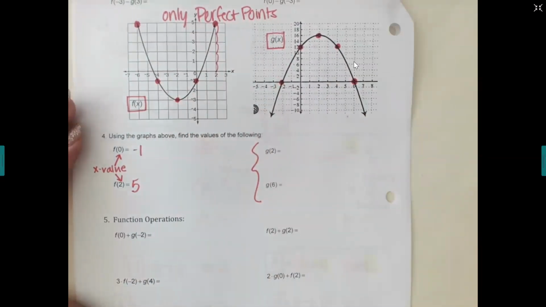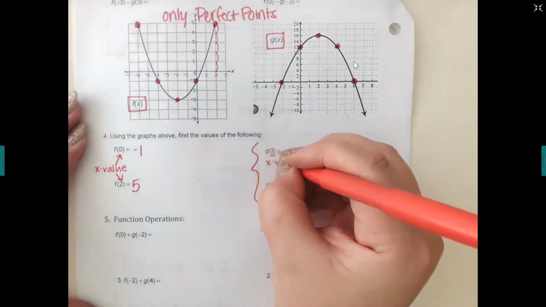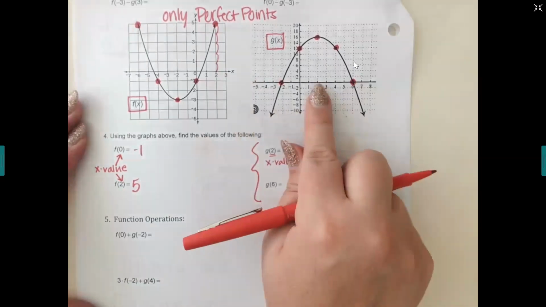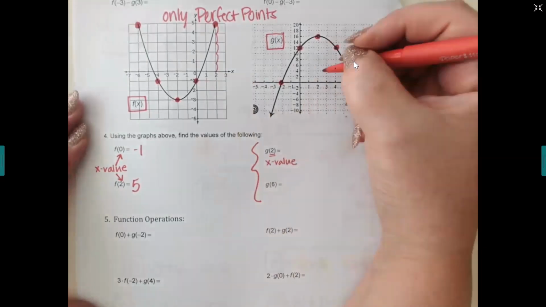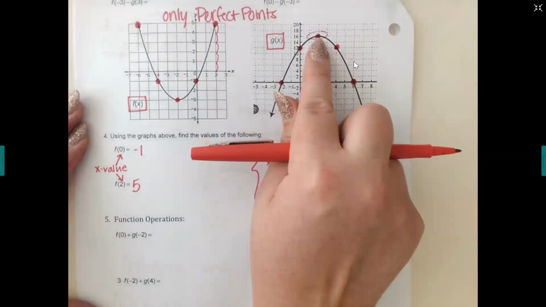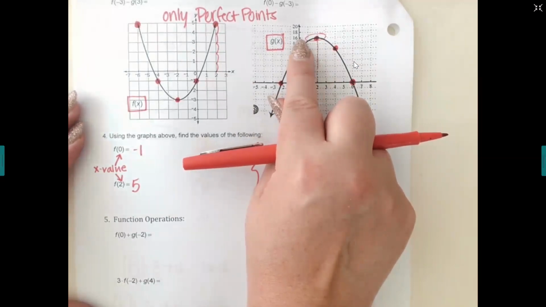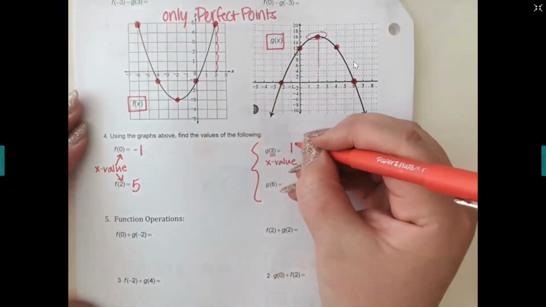First point I want is g of 2. 2 is the x value. So I'm going to go to 2 on the axis, right here. And then I'm going to see how many up I have to go to find that number. So 2's partner is what? So 2 goes with 16, very good.